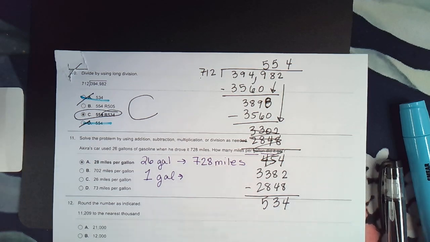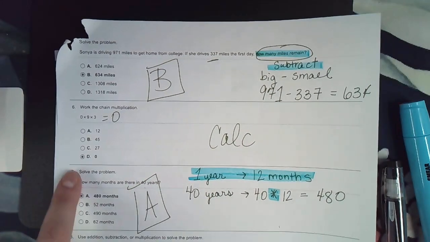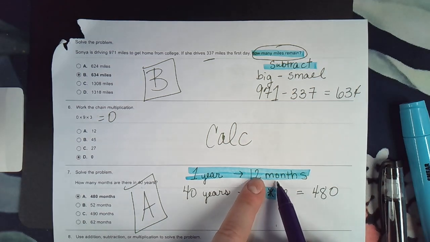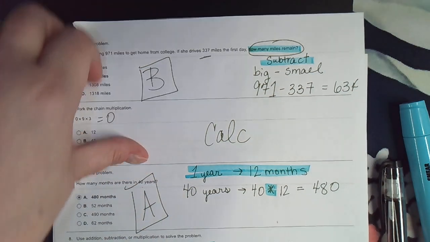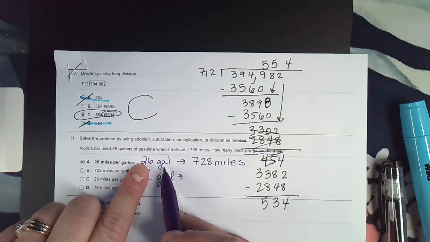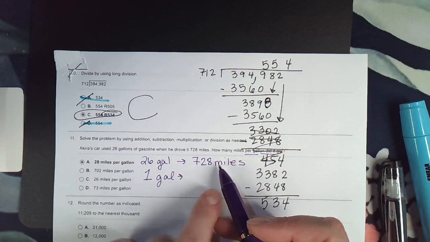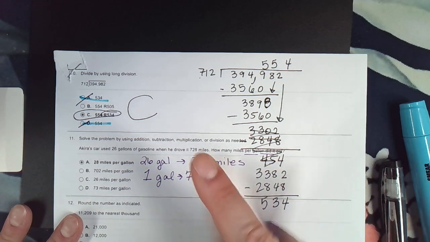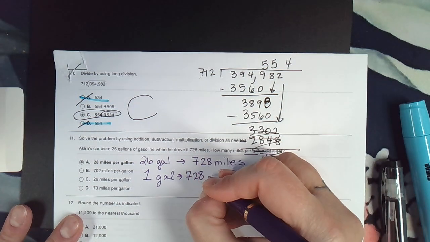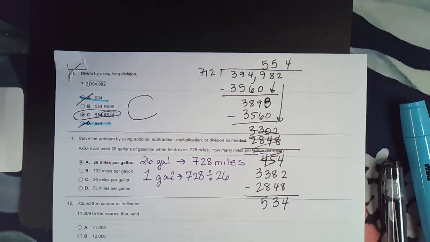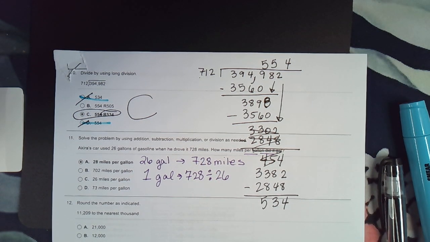Well, it's kind of backwards of what we did earlier on number 7 with the years. Instead of multiplying, we're going to actually divide. So it's saying, how many times can 26 go into 728? So we're going to take that 728 and we're going to divide it by 26. And that'll give us how many miles for just 1 gallon.